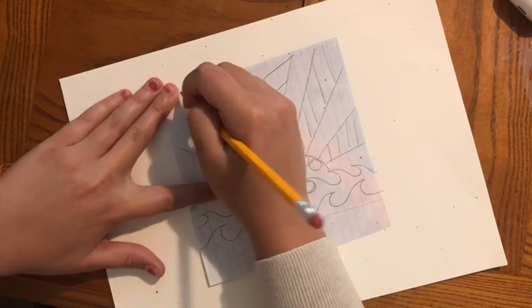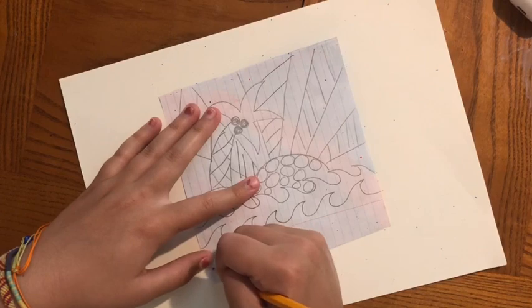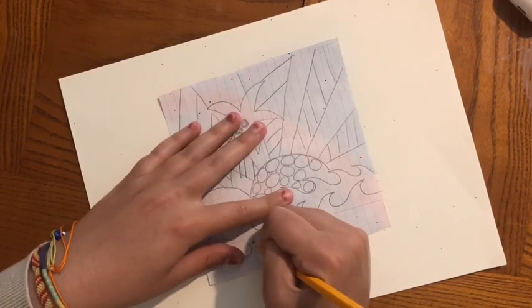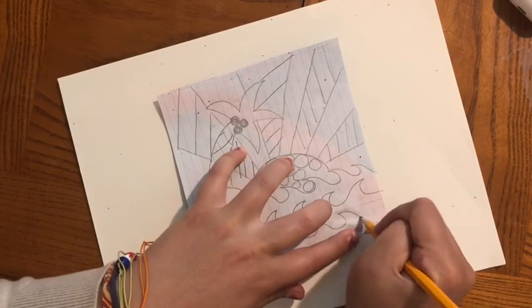So the reason I asked you guys to draw a scene is because that's the most detailed it's going to be, because you want to fill up your whole paper. So with the scene, you're kind of given that opportunity to fill up your whole paper.